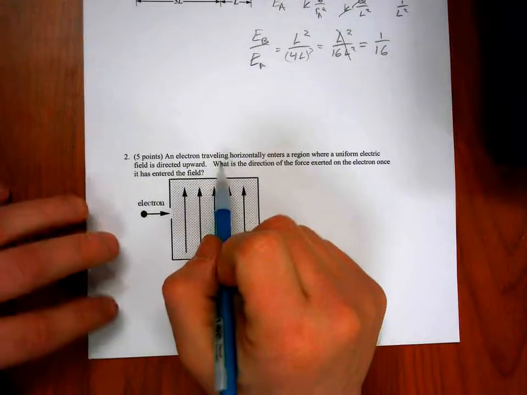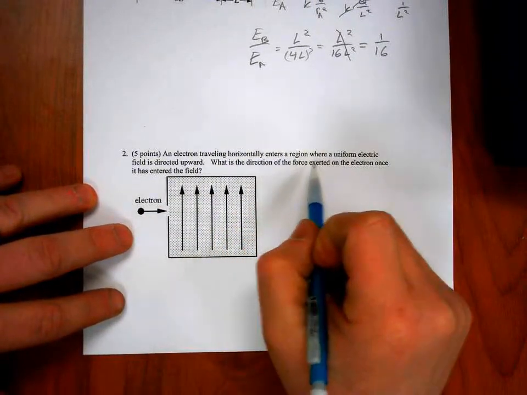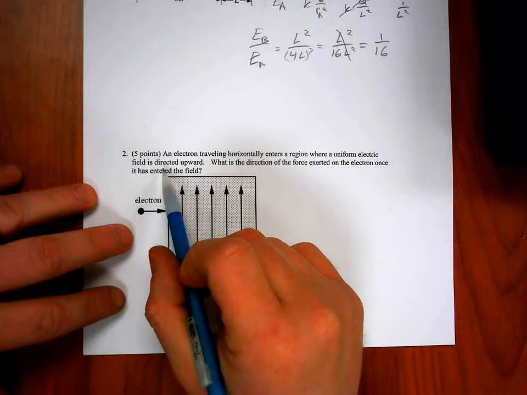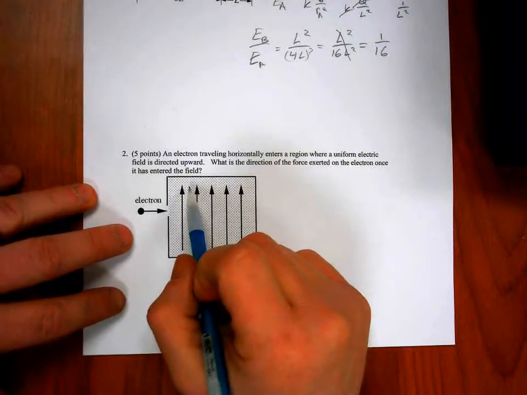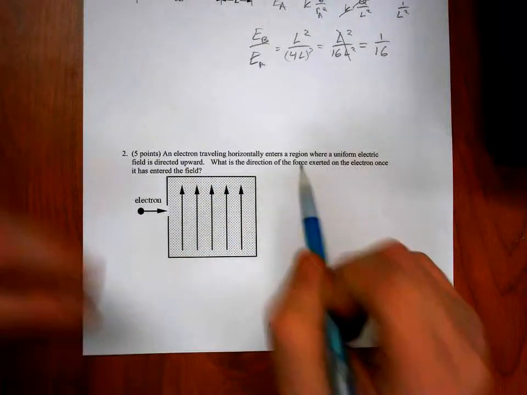In this case, this is just a quick problem. An electron traveling horizontally enters a region where the uniform electric field is directed upward. What is the direction of the force exerted on the electron once it has entered the field?